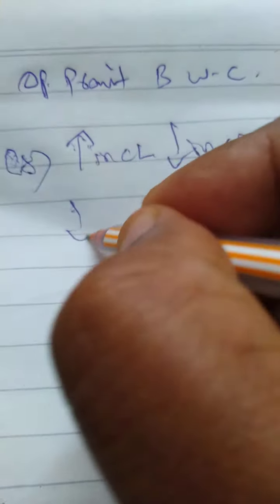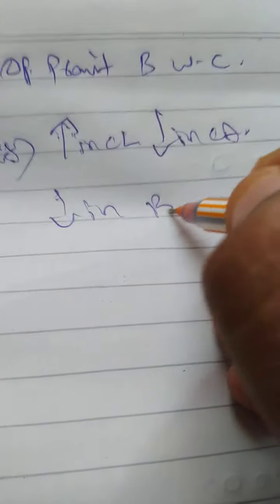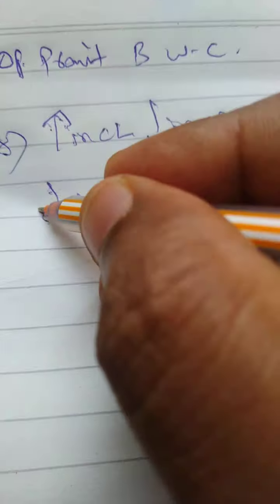Just go through the question. You have stock, sundry debtors, cash in hand, bills receivable, bills payable. Bills receivable, decreased or increased? Decreased. Decrease in current asset, decrease in bills receivable.